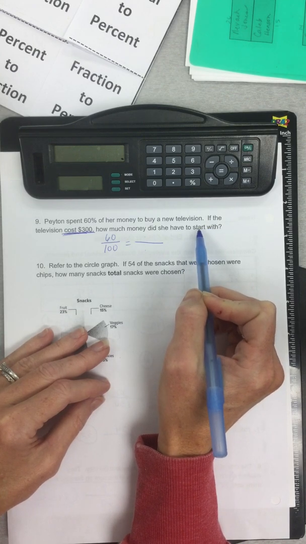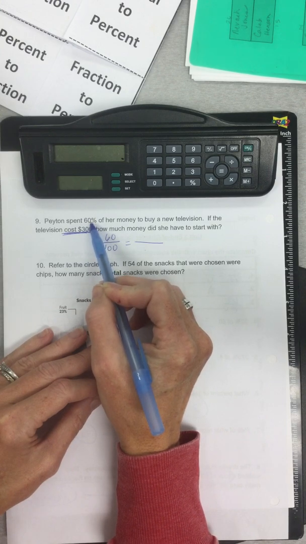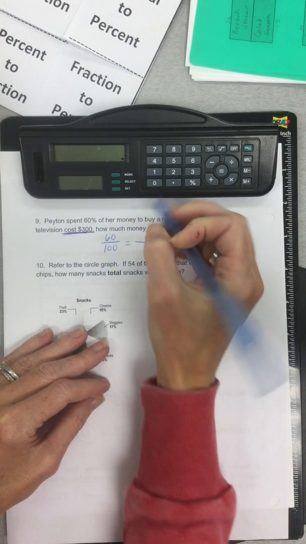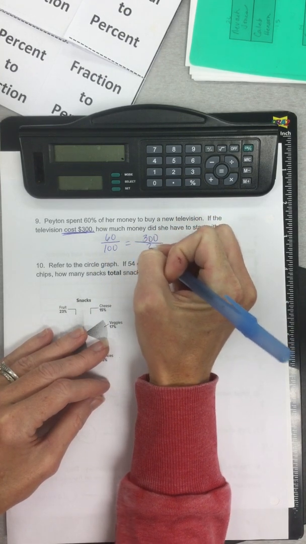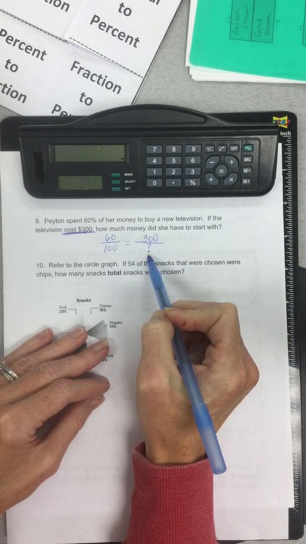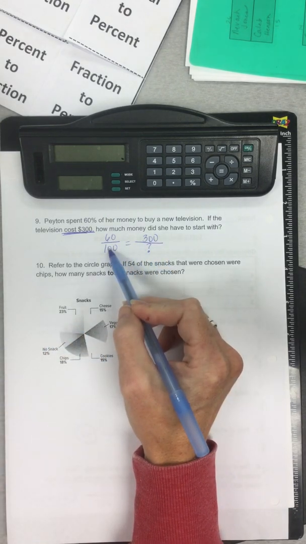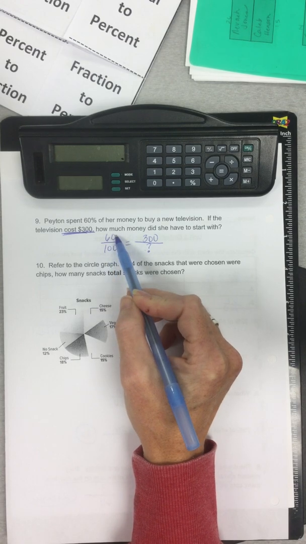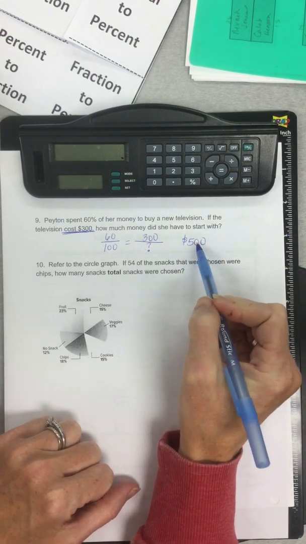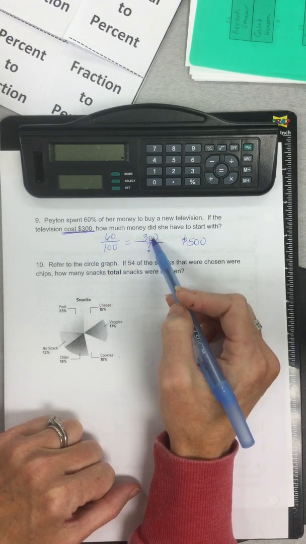Well, she's going to start with more money than what the television costs, because it tells us right here that she spent 60% of her money on the television. So the television would be part of her money. So part goes on top. We're trying to figure out how much money she had to start with, which goes on the bottom. So we cross multiply 300 times 100, divide it by 60, and we get $500. So she started with $500, and she spent 60% of that on the television, which was $300.